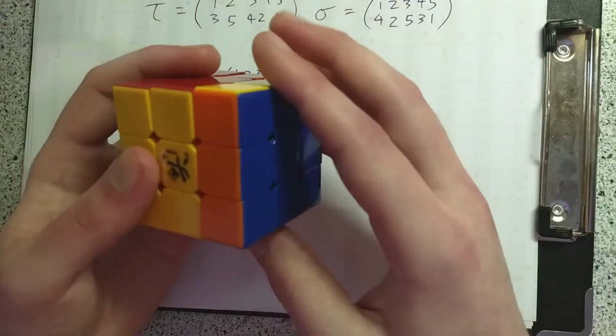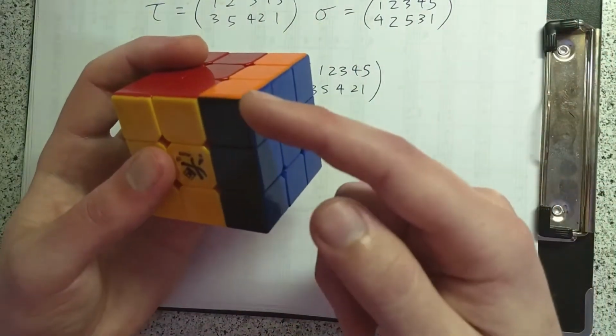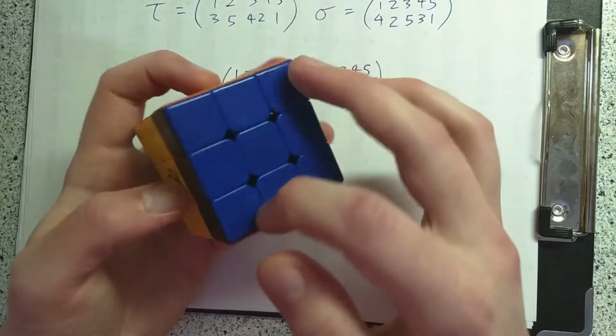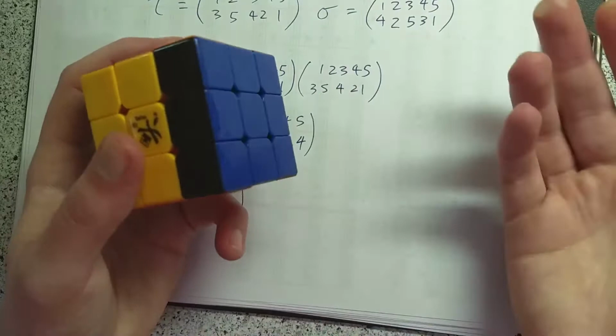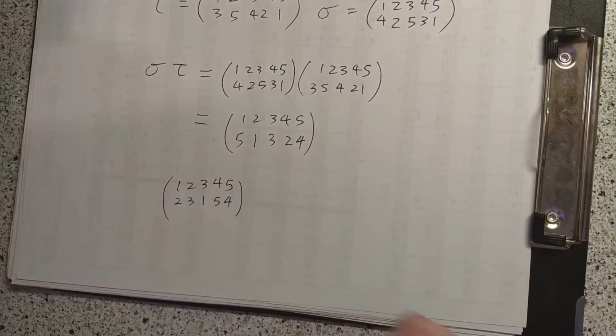And then if we do an R2, if we track it now, we'll see that this swaps with this, so that's a 2 cycle. Then here's a 2 cycle here, and then these 2 swap, and these 2 swap, so it's just 4 2 cycles. So now we'll introduce some notation which will be a little more convenient than writing out this whole thing.